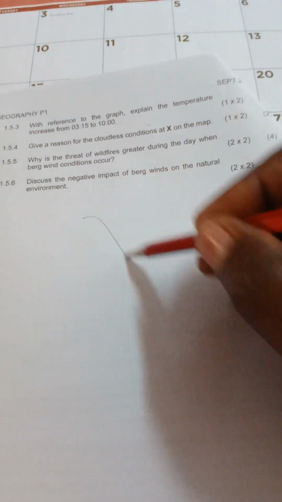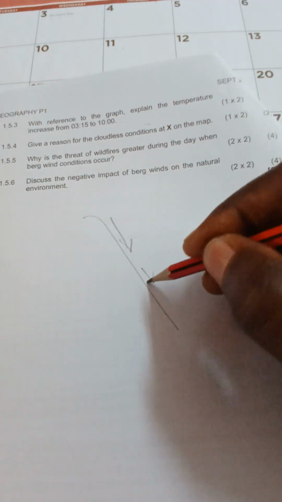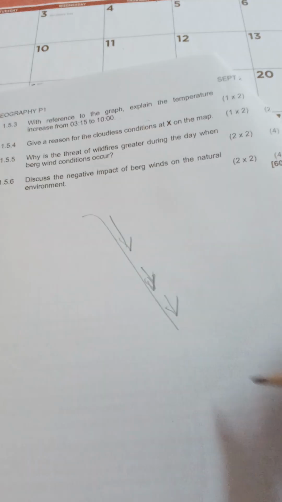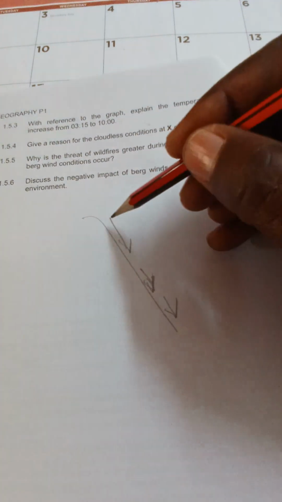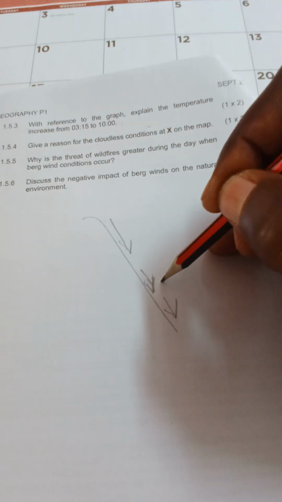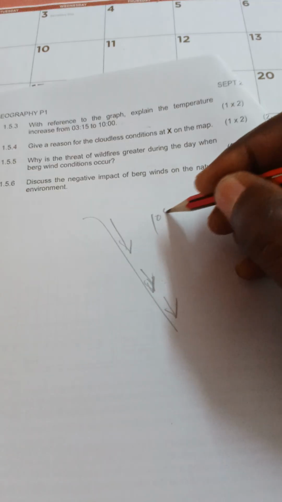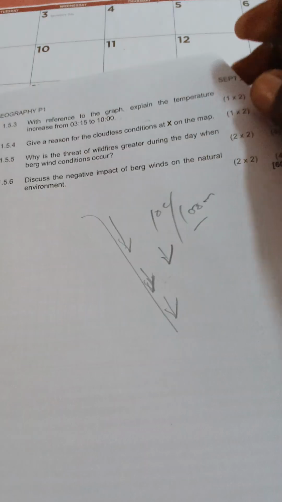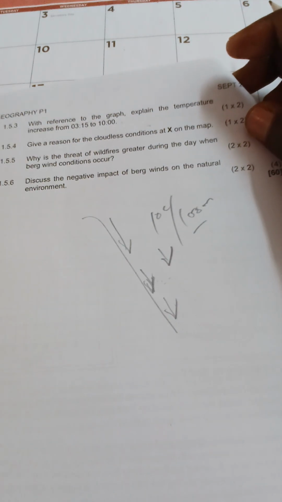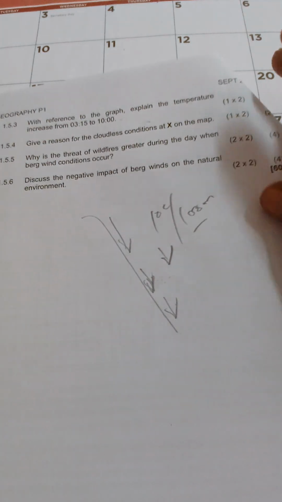So from the mountain, going down from the interior, as it is descending, it is adiabatically warmed, which means for every decrease in height of 100 meters, the temperature increases by 1 degree Celsius. That's basically what we are talking about. That is adiabatically warmed, okay? Which is what we call the dry adiabatic lapse rate, okay?